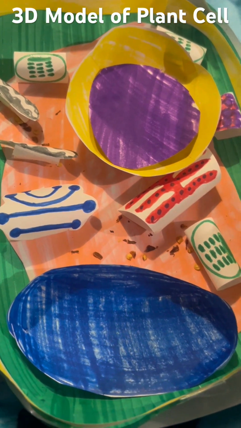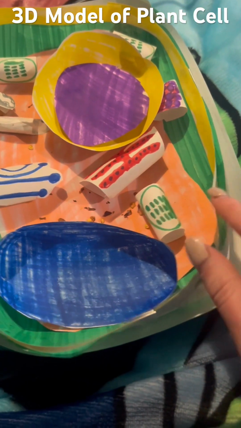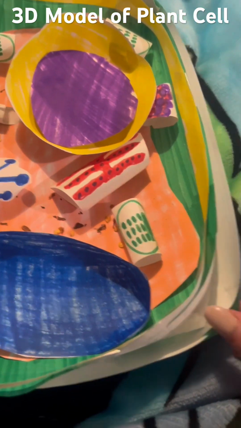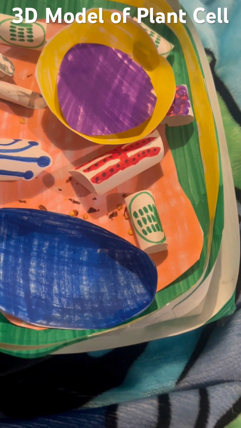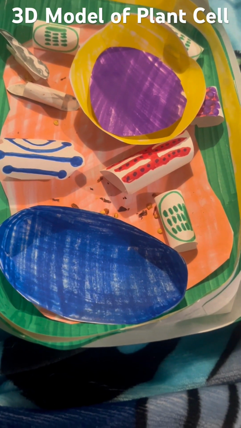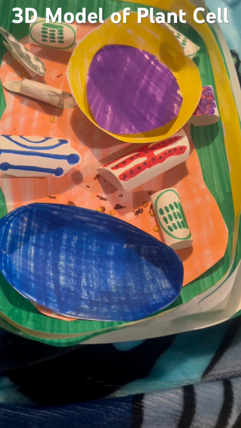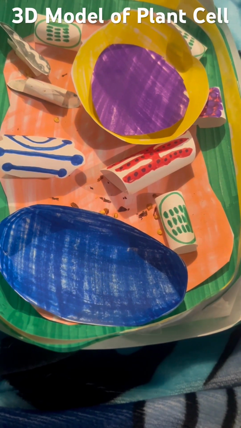Moving on, we have our cell wall, which I made all of this out of paper and markers and tape. The cell wall is a rigid outer layer composed mainly of cellulose that provides structural support and protection to the plant, maintaining its shape and preventing excessive water intake into the plant.